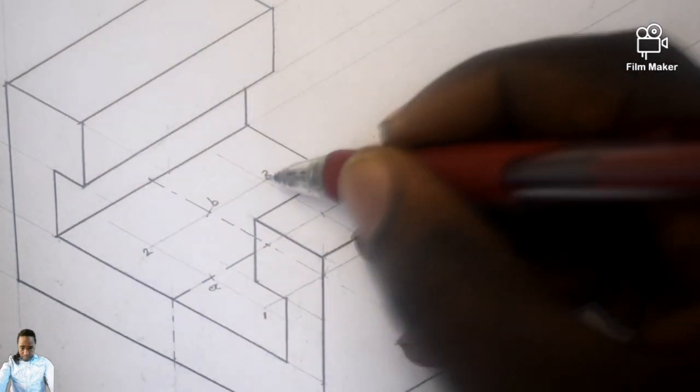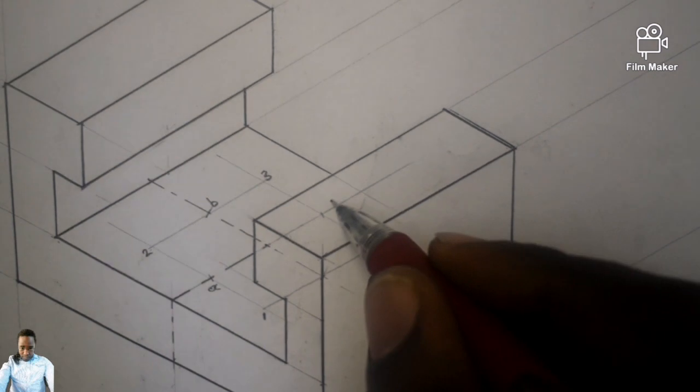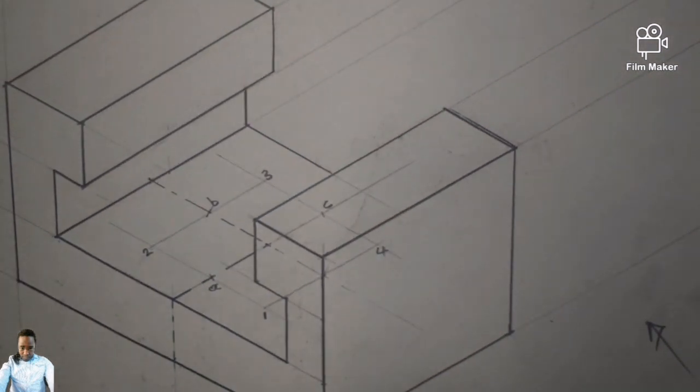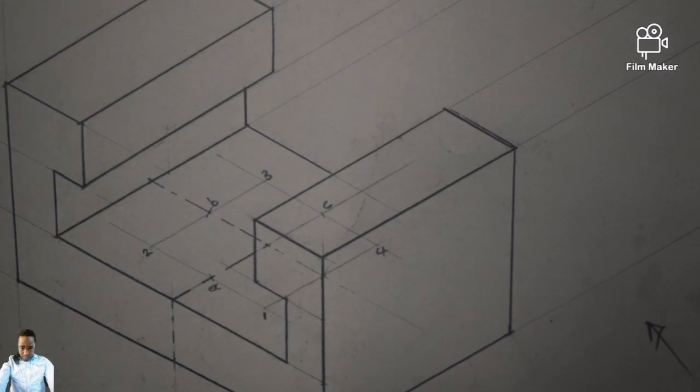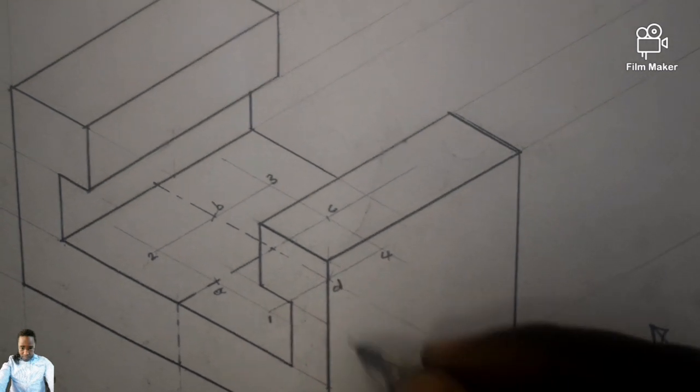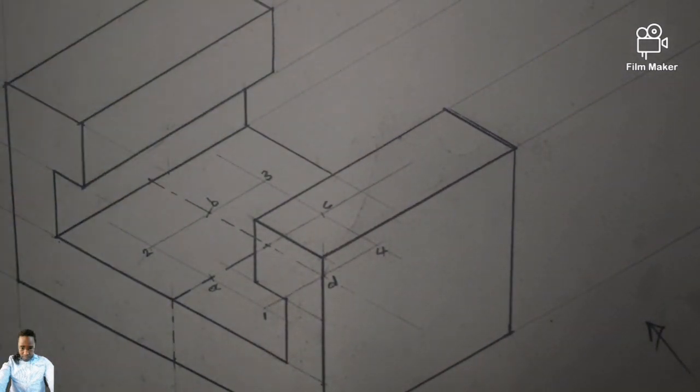So between point 3 and point 4 I've got a center. Let it be point C. Between point 1 and point 4, point 4 back to point 1, I have a point again. Let it be point D.